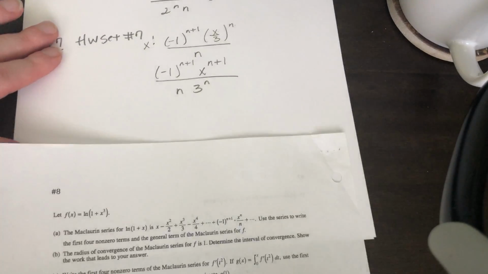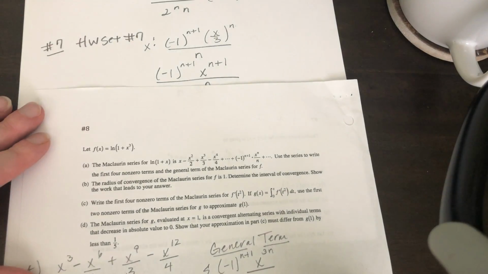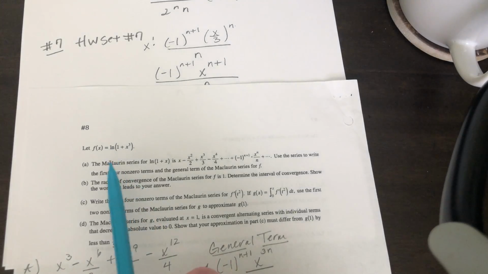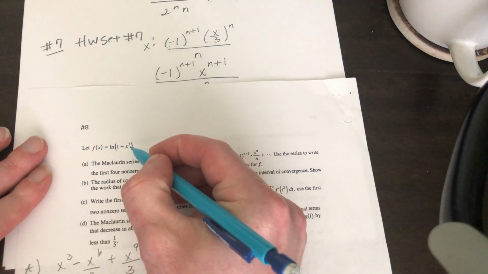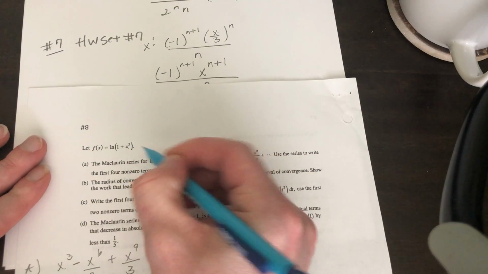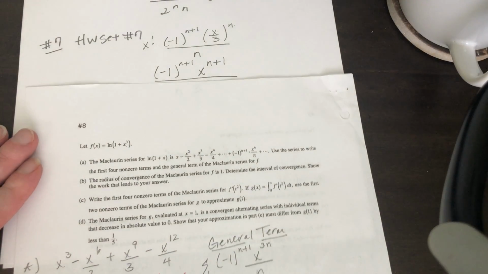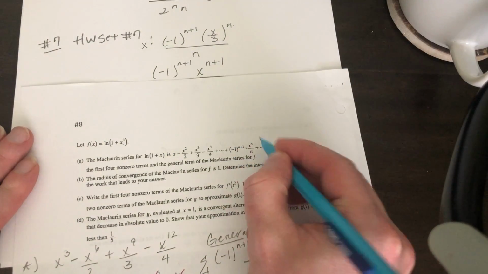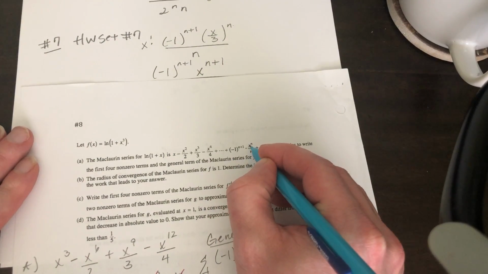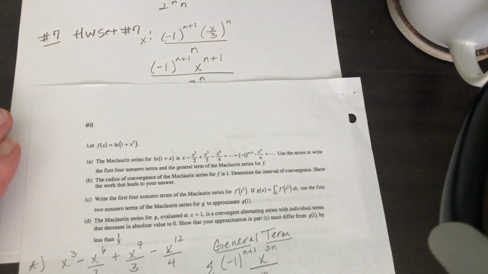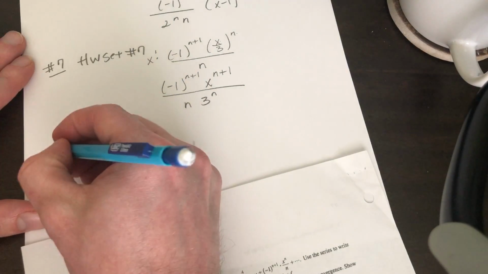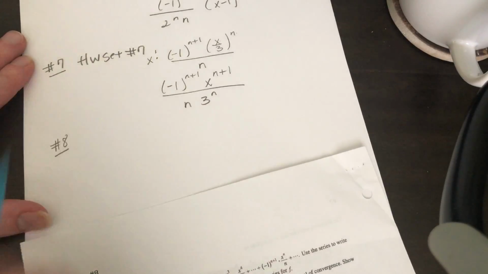Let's look at this one. Number 8. Okay? It says let f of x be the natural log of 1 plus x cubed. Now it gives you the series for natural log of 1 plus x. So what's changing between here and here? Well, it's x cubed instead of x. So what I'm going to do is I'm going to go up here and I'm going to substitute an x cubed for x. Okay?